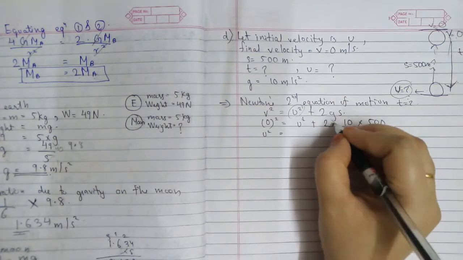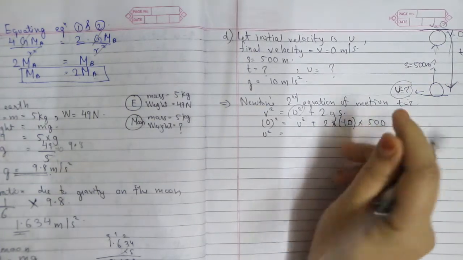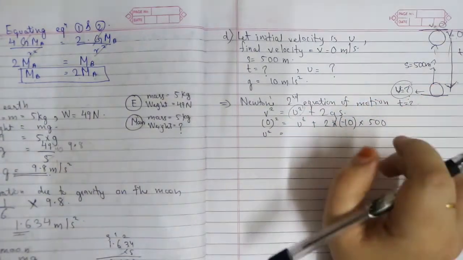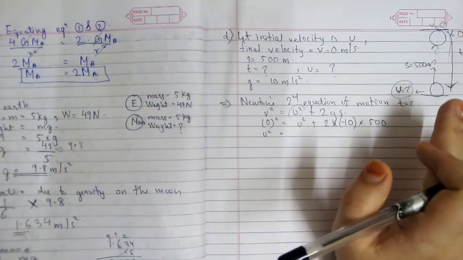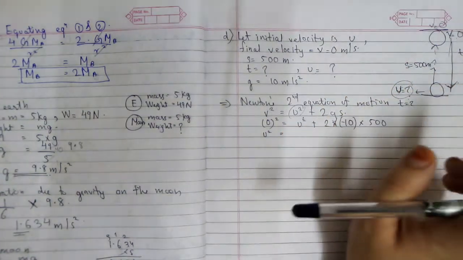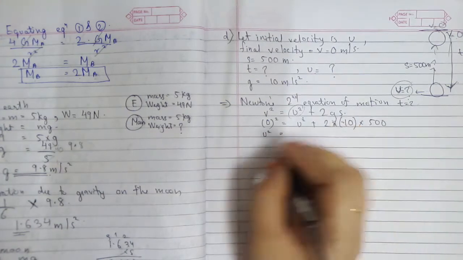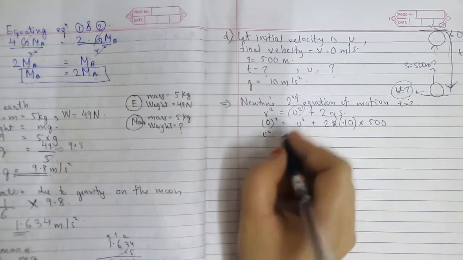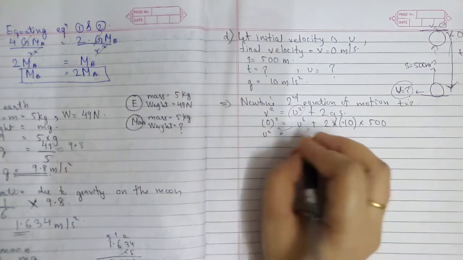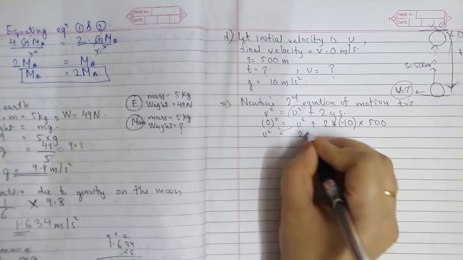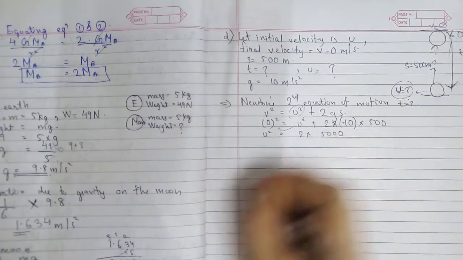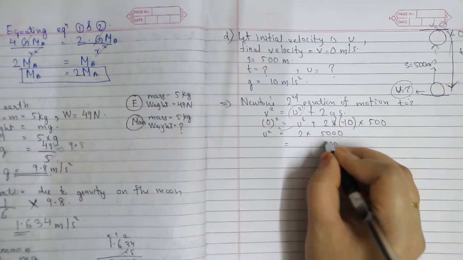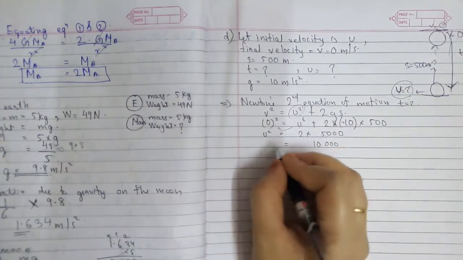Here this g will become minus. Why? Because the ball is moving first upward, then it is coming back towards the downward direction. So this will be minus. So here all the data after moving to this side will become 2 multiplied by this thing. Again 0, 2 5s are 10.